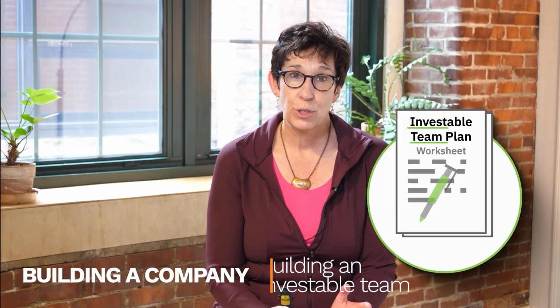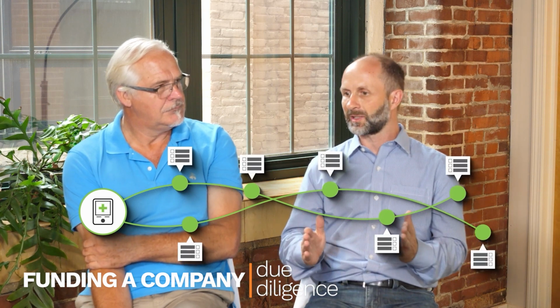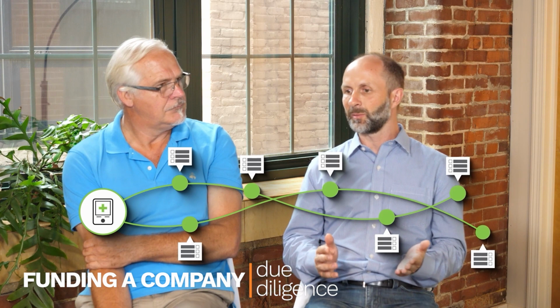We've got a worksheet which will actually help you build your investable team plan as you go. Yeah, and like you said, regulatory pathways are usually very complex, and many investors don't have a lot of experience with medical device regulatory pathways. The entrepreneur should not only understand a little bit, they have to understand the details of it and know exactly where they're going, and then be able to clearly, succinctly explain it to the investors. Here's exactly the regulatory pathway, and here's how it's going to be achieved.